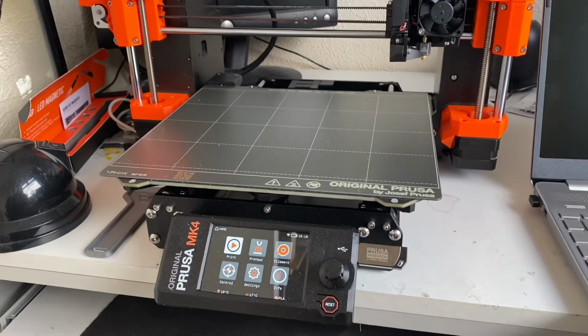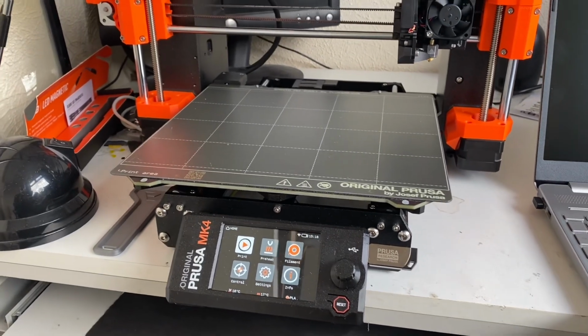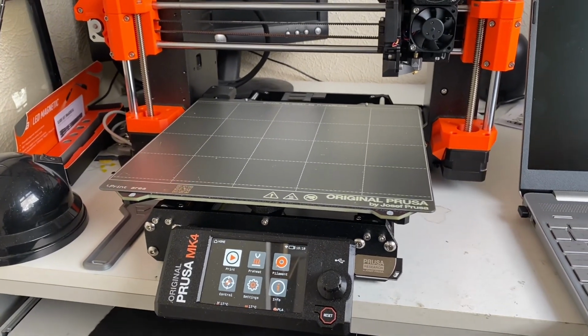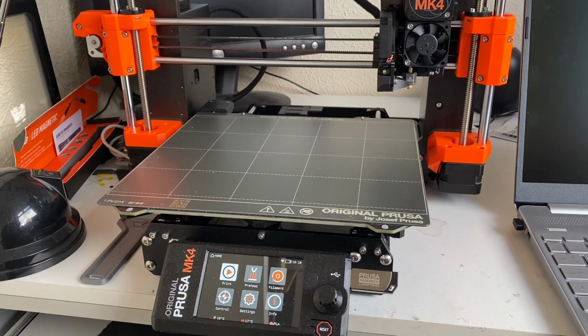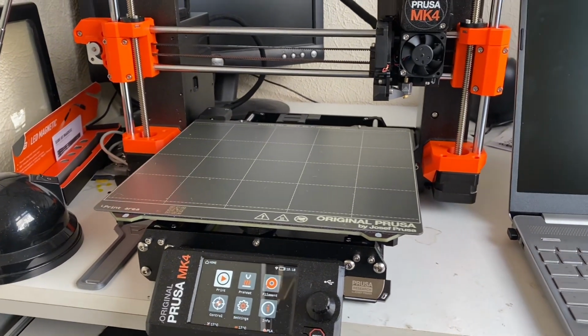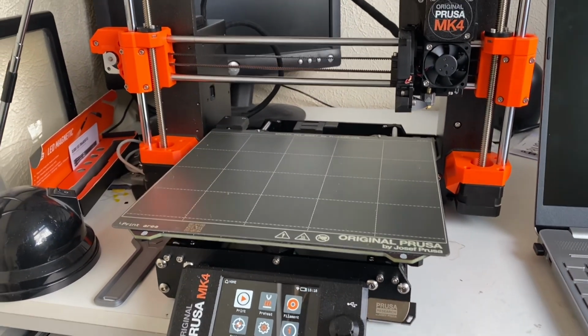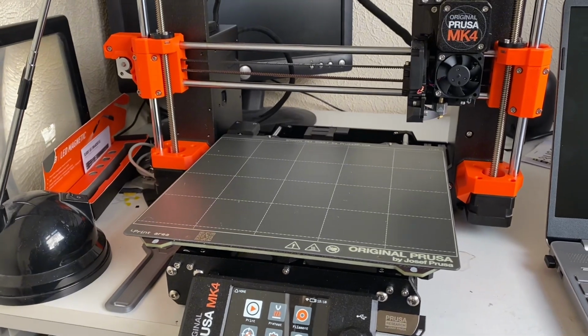But you can use the Prusa slicer in your machine. A lot of people don't know that, and it's set up for different filaments. So okay, I am going to go. Bye.